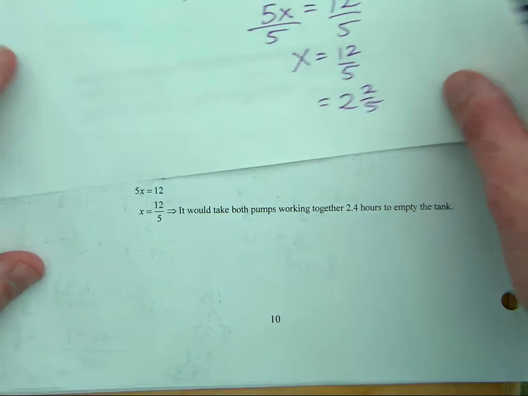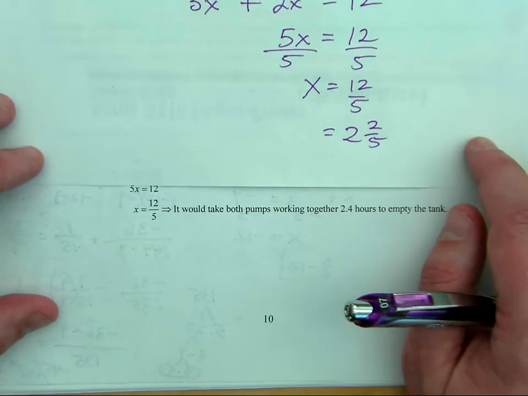Did you need that still? Sorry. This is the worked out problem, just as you see it, just exactly what I did.